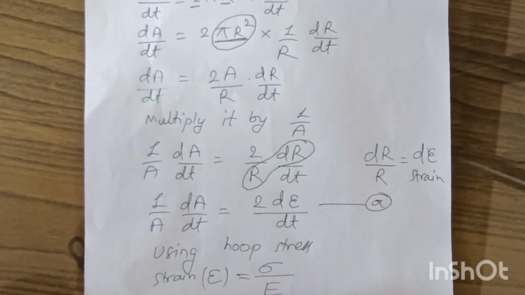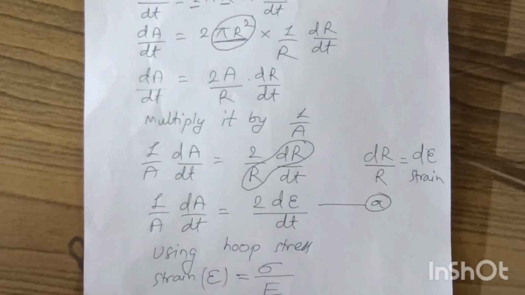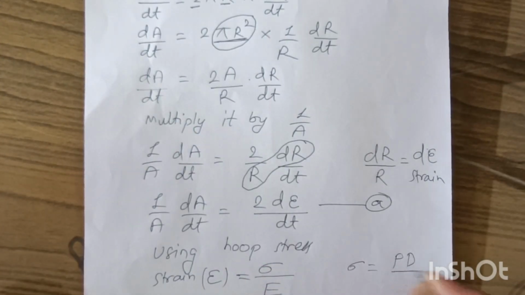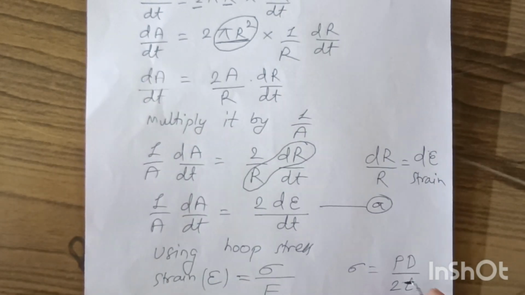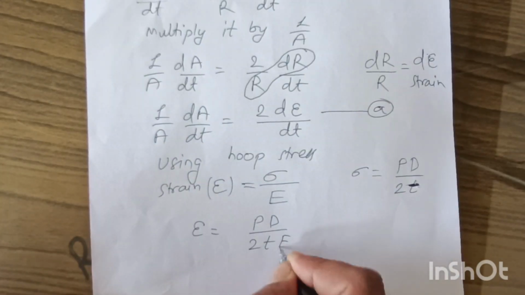The modulus of elasticity is equal to stress by strain. As we know, sigma is equal to hoop stress, that is PD by 2T. Let's substitute over here, that is strain E is equal to PD by 2TE.